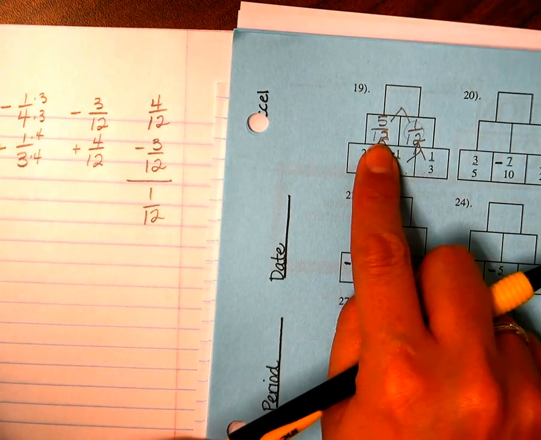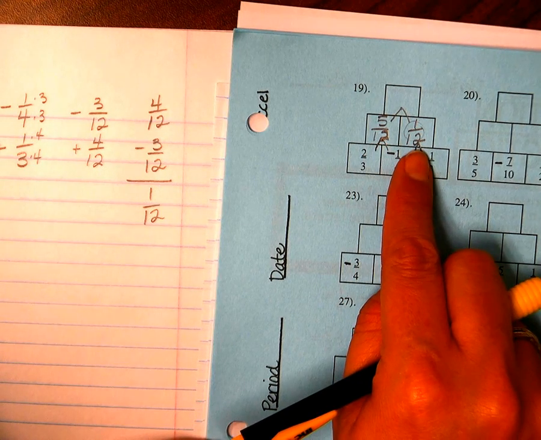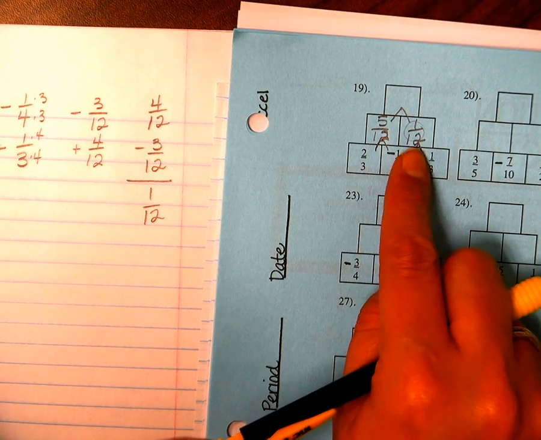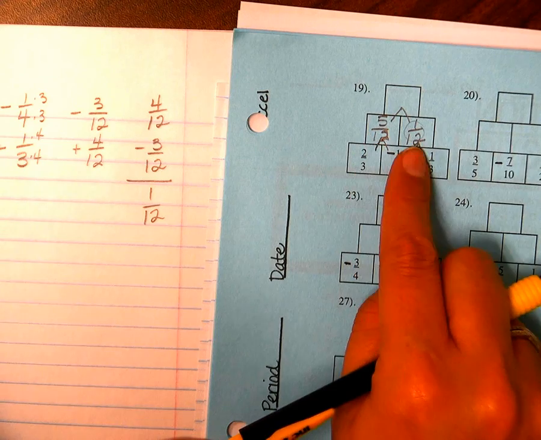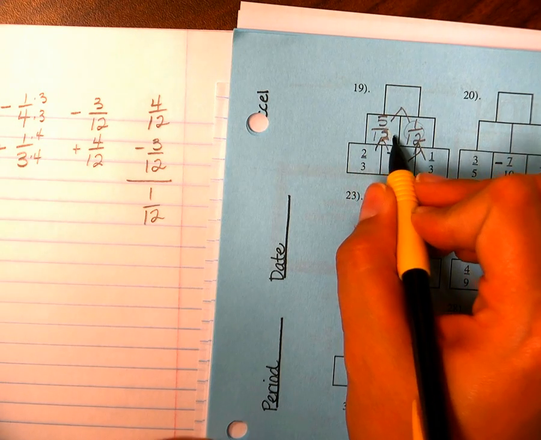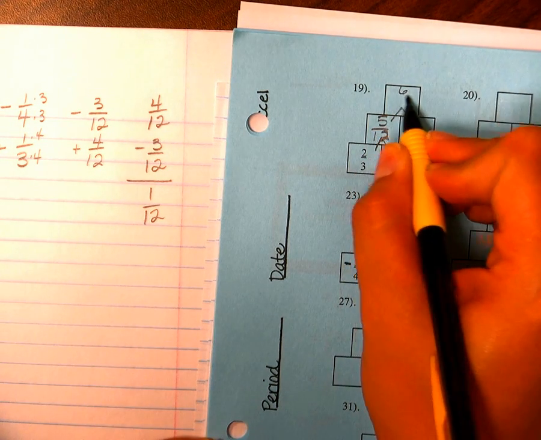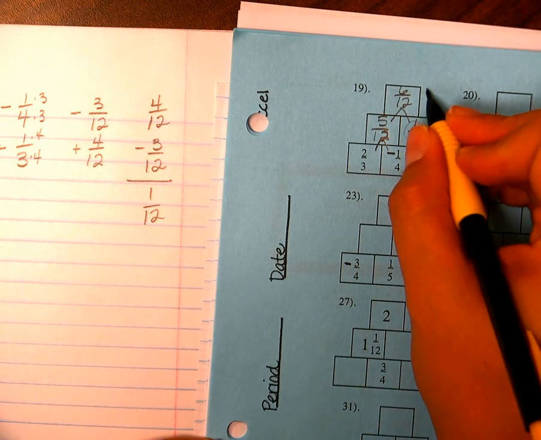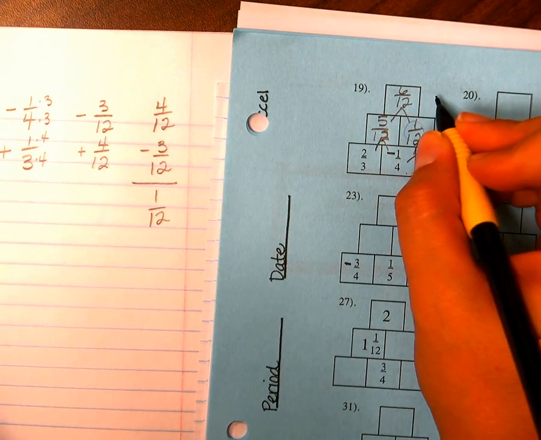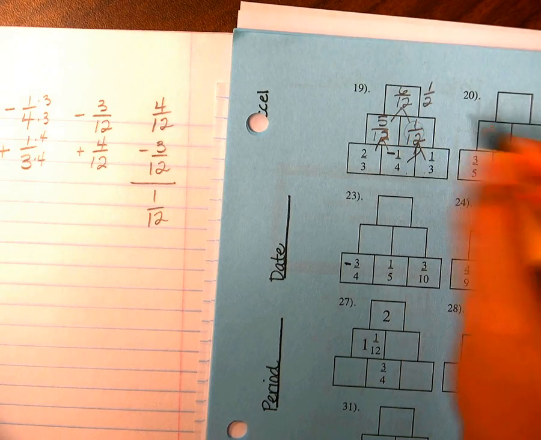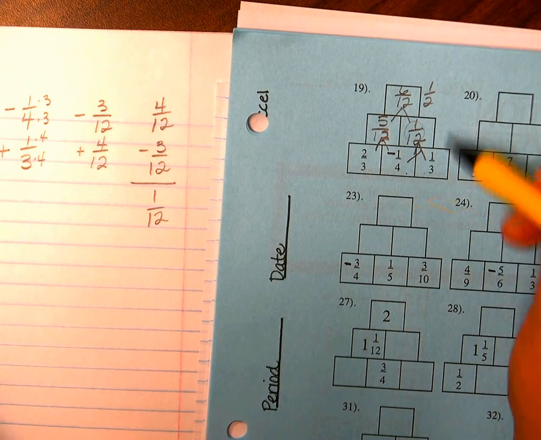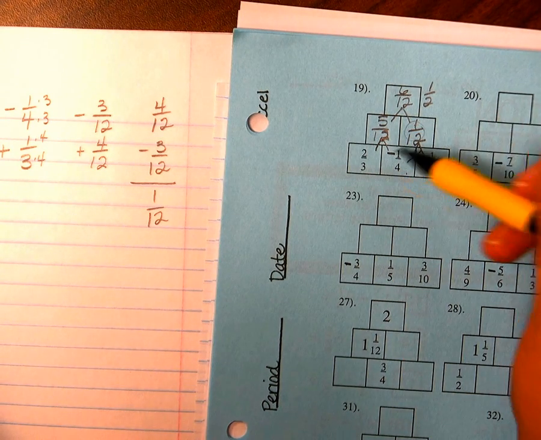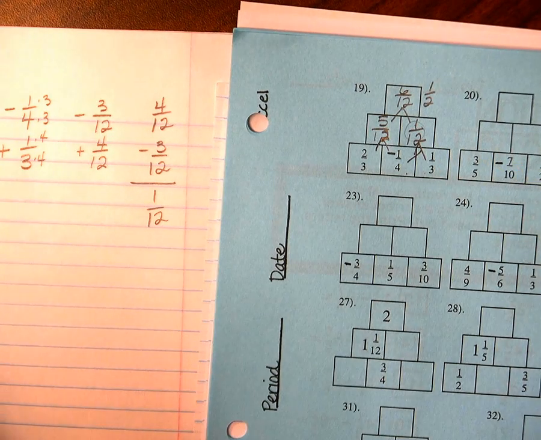And then I'm really lucky because since they needed the same denominator, I also have the same denominators here. They're both positive answers, so I just have to add the numerators. 5 and 1 is 6, and that's 6/12. Now, depending on what your teacher wants, you may want the equivalent or the simplified version, which is 1/2. So this problem, which is only number 19, had 1, 2, 3 fraction problems.